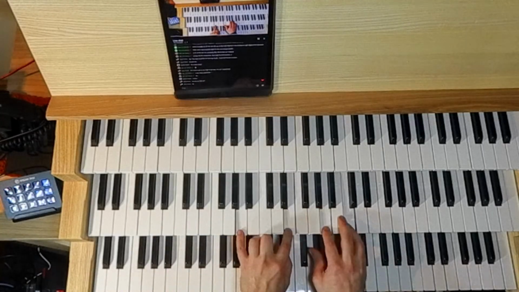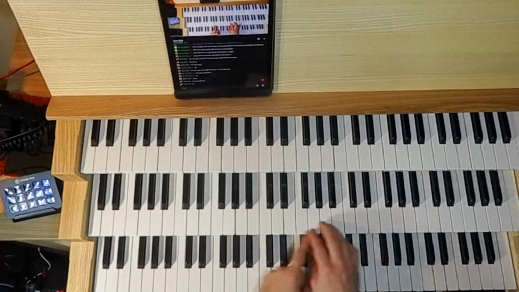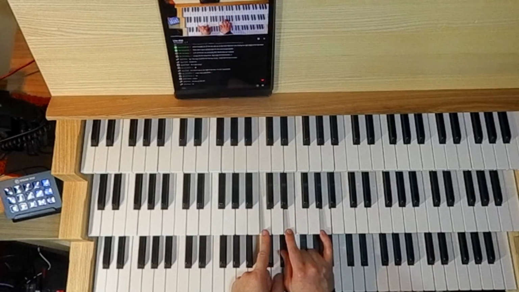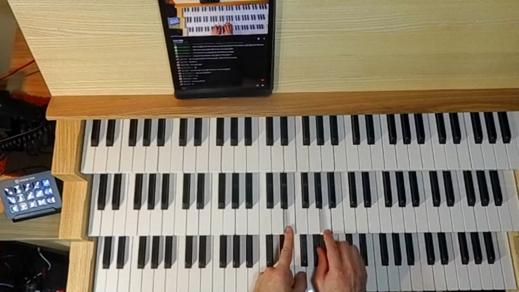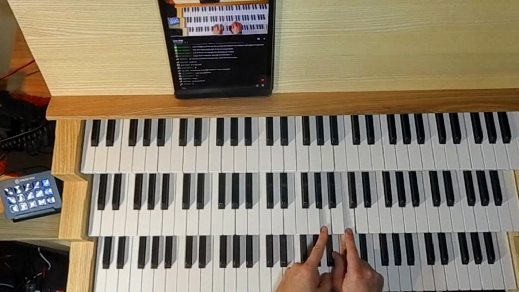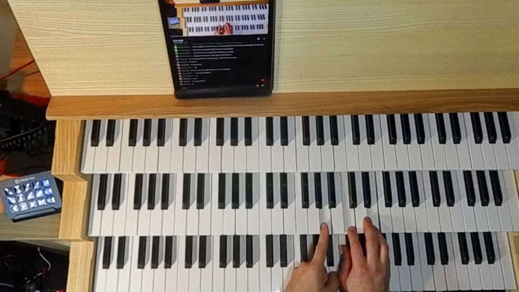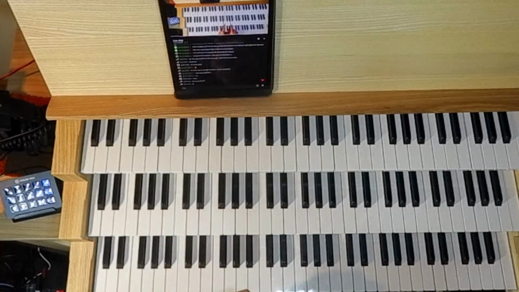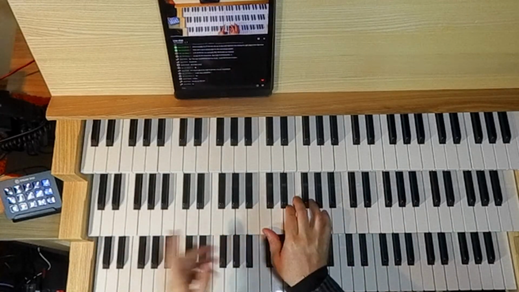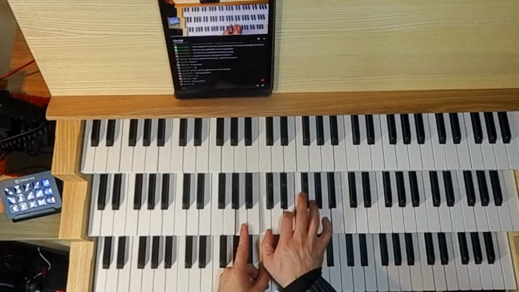1, 2, 3. Closed position, because the left hand intervals are no more than perfect fourth. Here is major third, here is perfect fourth, right? Here is perfect fourth, and this is minor third. This is minor third and major third. All 3 versions are closed position and no more than perfect fourth apart between 3 upper voices, right?